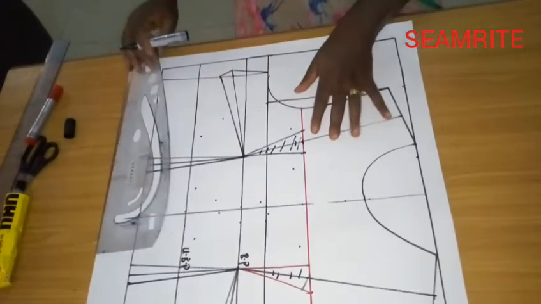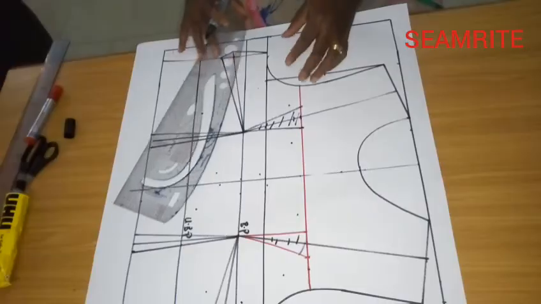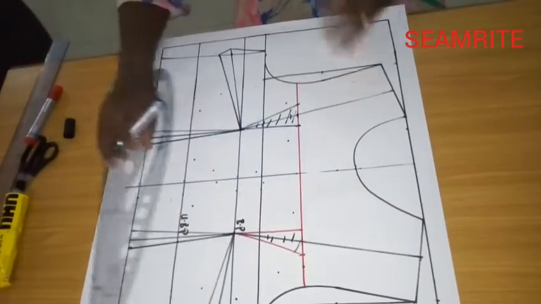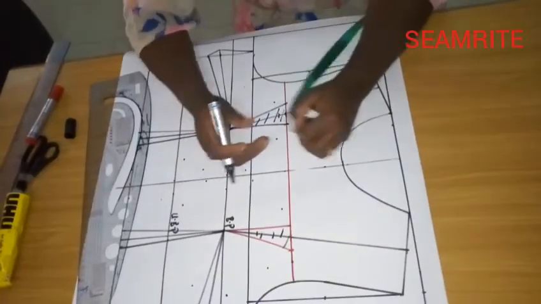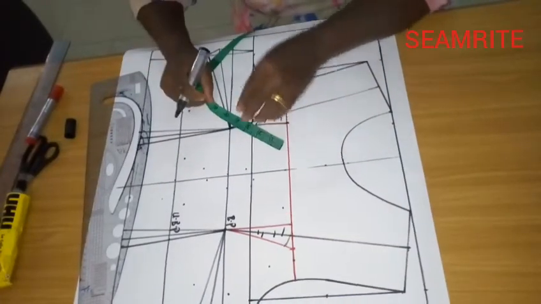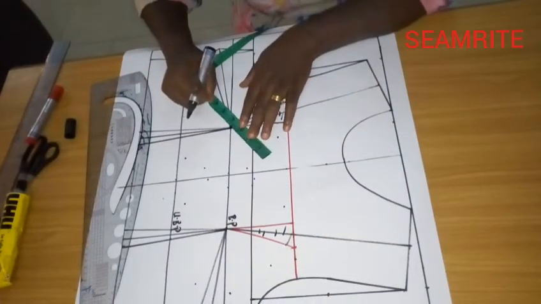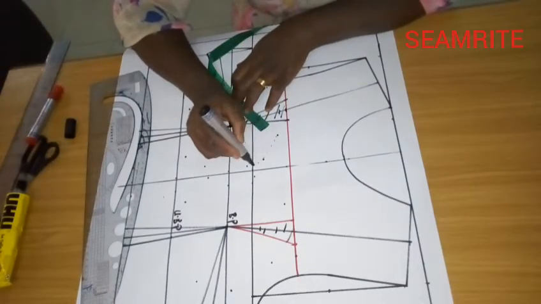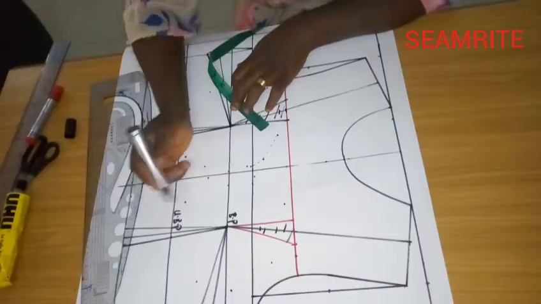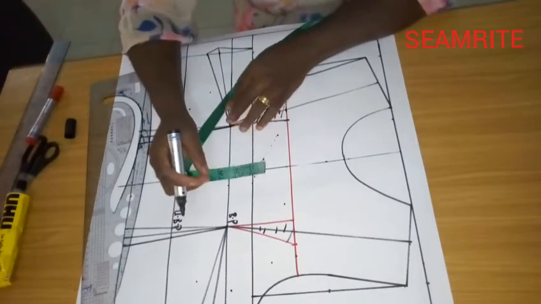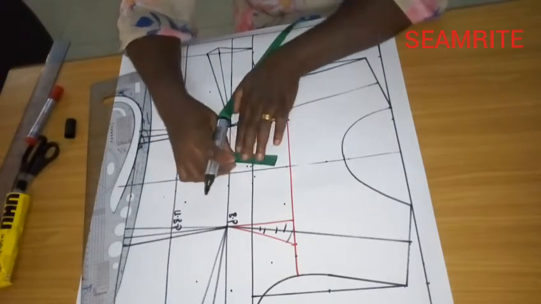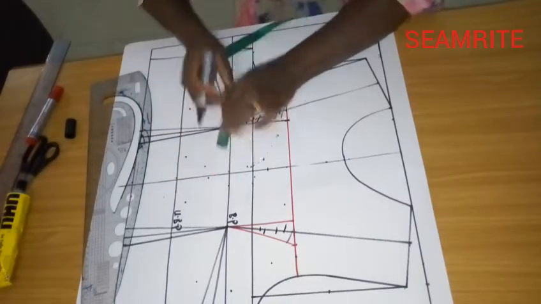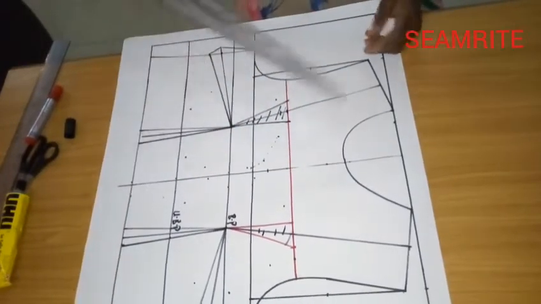Before we come to the under bust, we need to create the neckline. This neckline you are seeing here is a sweetheart neckline. I will get the bust radius to make sure my bust is not exposed. This is the part at which my bust is going to sit. From the chest line, I'll come up on the center front by 1 inch.